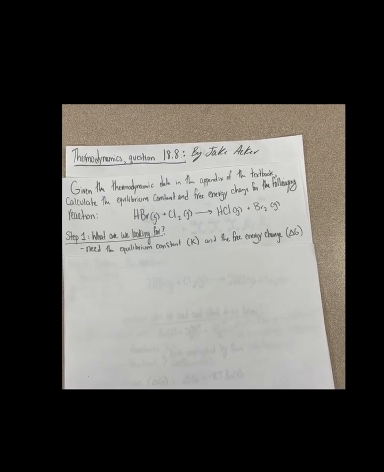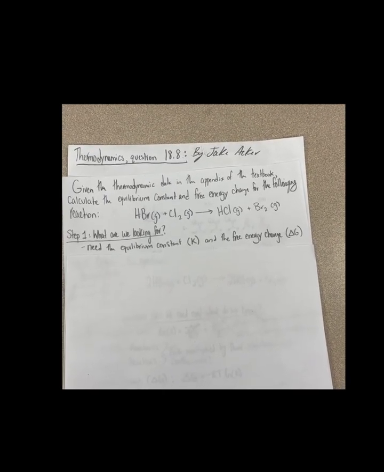For this question, it says, given the temperature data in the appendix of the textbook, calculate the equilibrium constant and free energy change for the following reaction. HBr plus Cl2 results in HCl plus Br2. The first step is to understand what we're looking for. The question states that we need to find the equilibrium constant K and the free energy change, delta G.